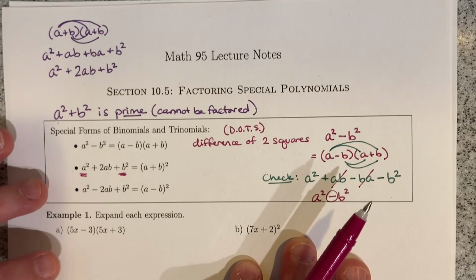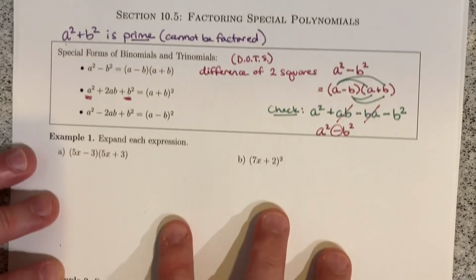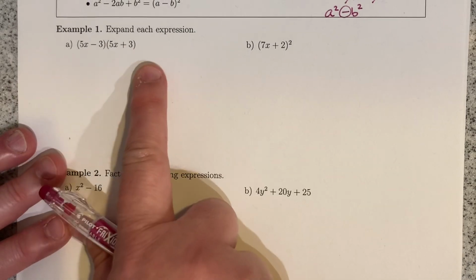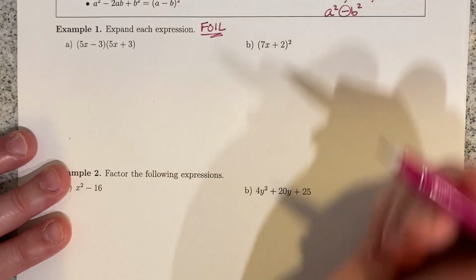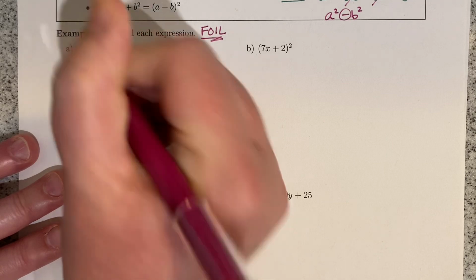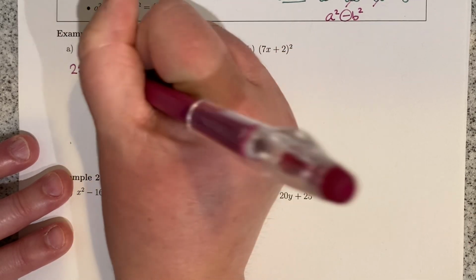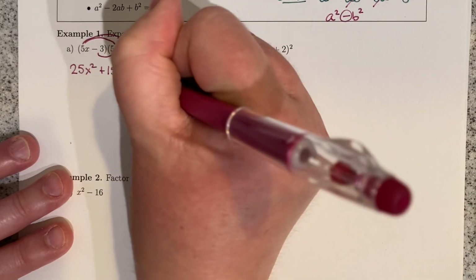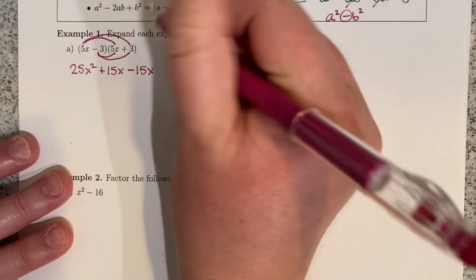Let's do some FOIL, but this time with some numbers in there, right? So it's sort of like the two examples I just did, but instead of a and b, we actually have numbers. So example 1, expand each expression. That just means FOIL. Or if you love box method, that's valid too. I'm just going to do FOIL. So 5x times 5x is 25x squared. 5x times 3 is plus 15x. Negative 3 times 5x is minus 15x. And then negative 3 times positive 3 is negative 9.